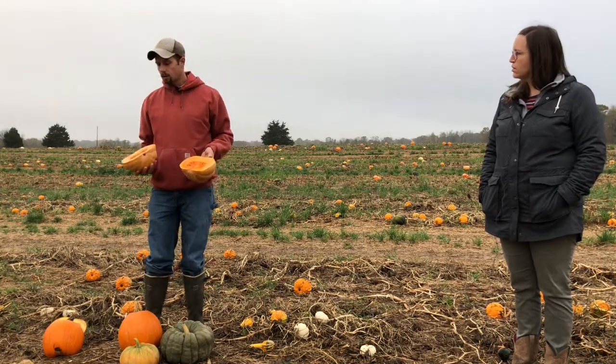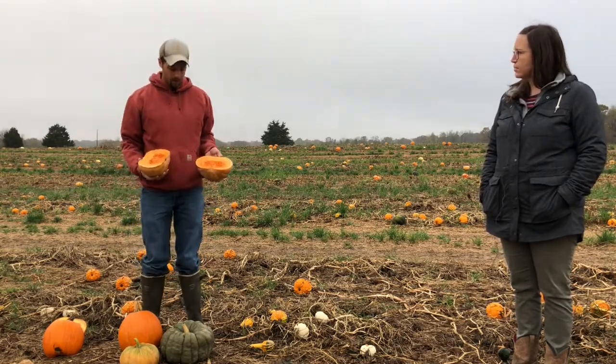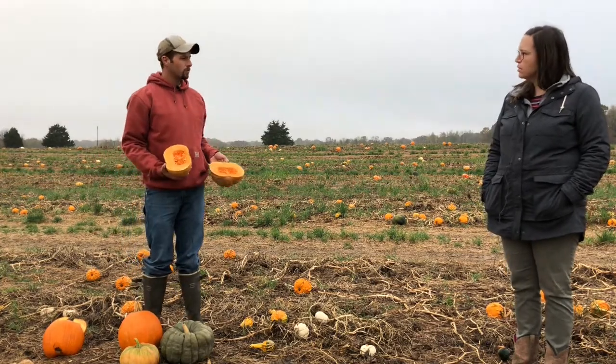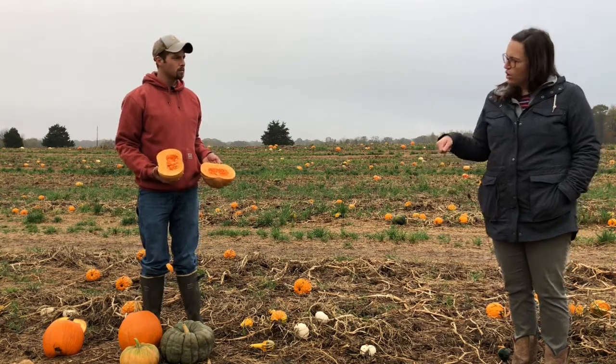But there's all kinds of different pumpkins. Some people like using some of these winter squash types for pie. They're also very edible. They also use them for soups and things like that.